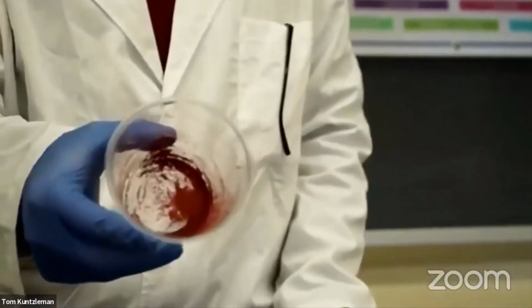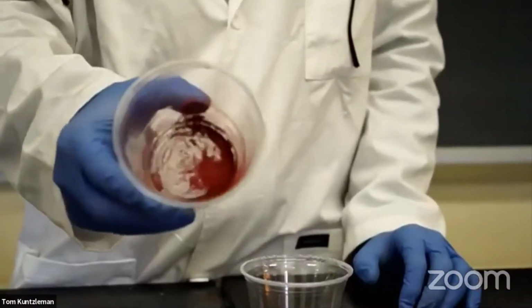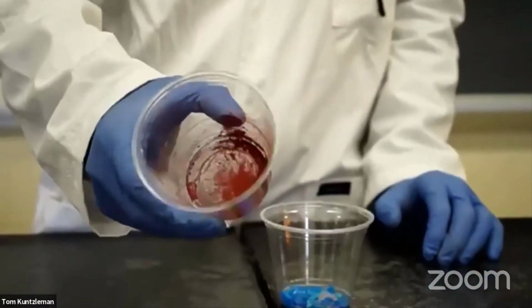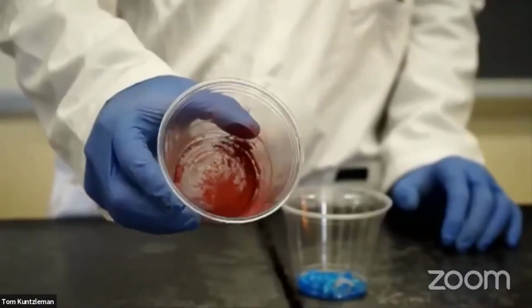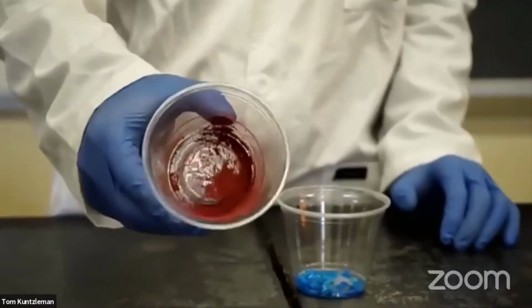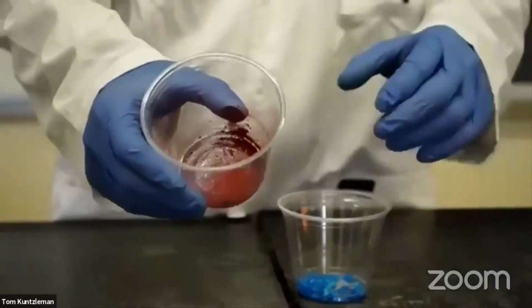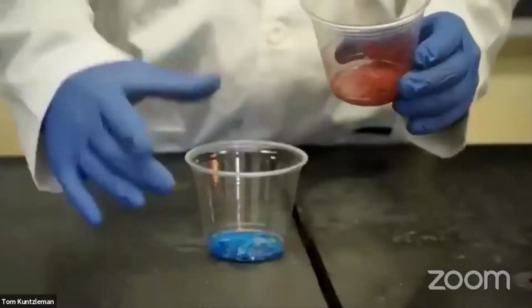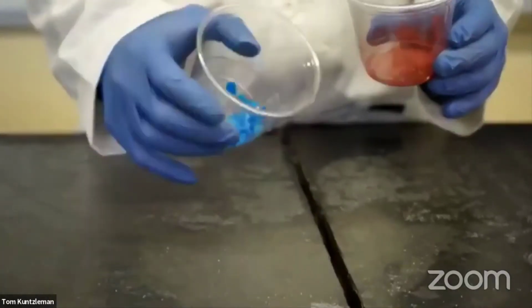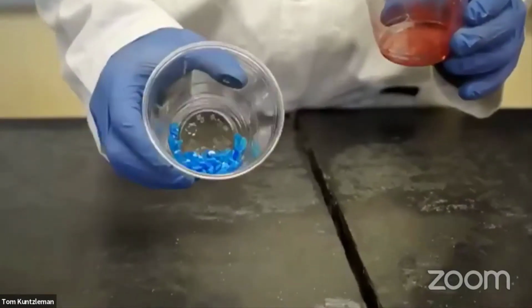It's a little red in color, isn't it? Maybe a little bit orange. And that's what we normally see when copper forms a +1 compound. It gets an orange or a reddish color. But copper can also form a +2 ion. And when it does that, it forms beautiful blue colors.